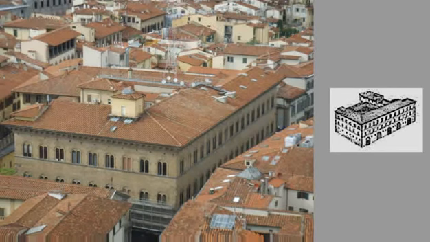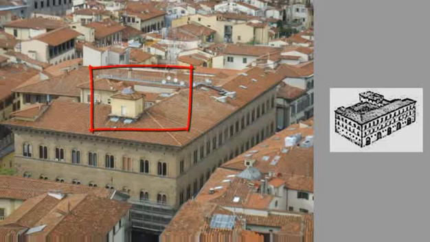So we have an interior courtyard in the center of this building. What we're going to do is take a look at the interior courtyard because you're going to see that it also makes classical references.